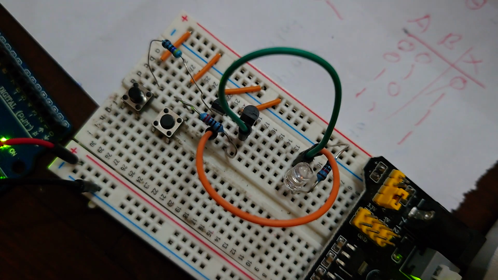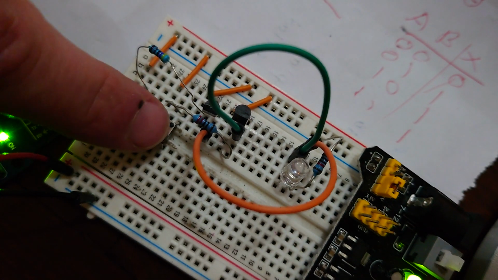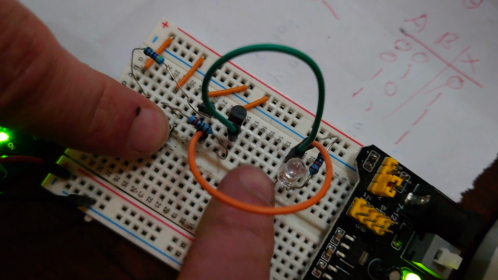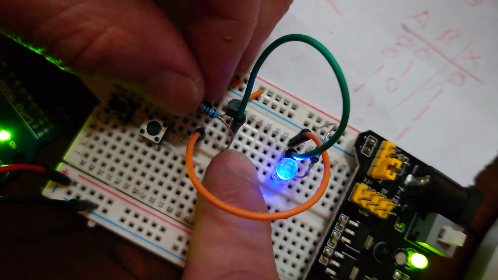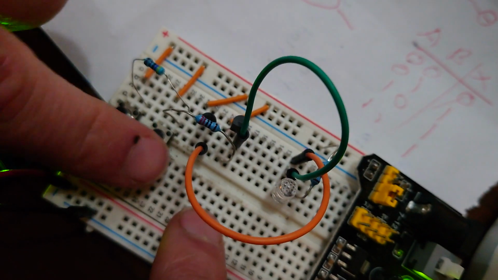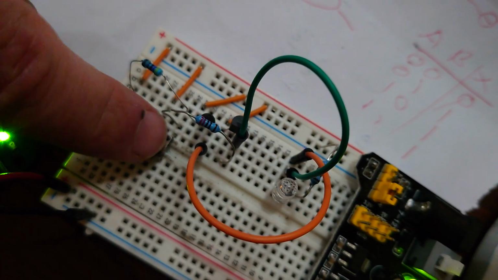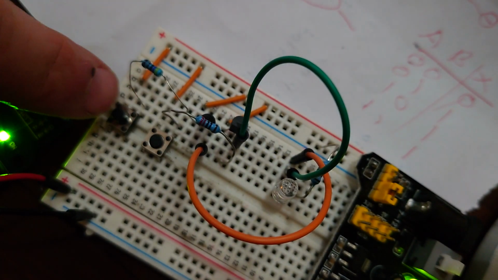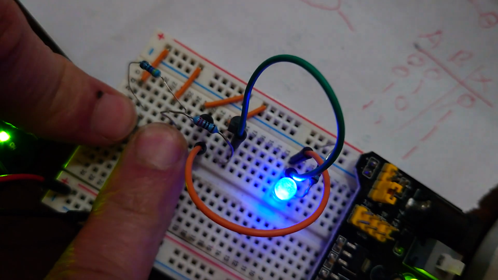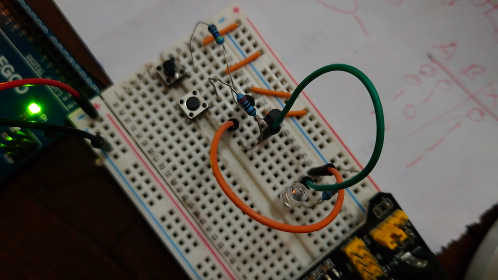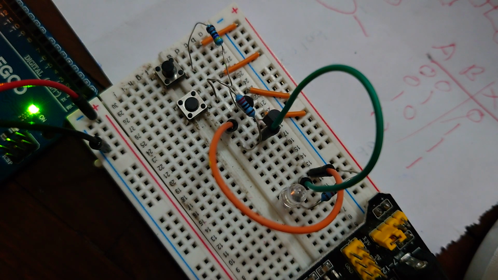0, 0, which is currently it is, provides us a 0 output. 0, 1. What have I done? Now I broke the other one in the process. Hang on. 0, 1. So 0, 0 is a 0, 0, 1 is a 1. 1, 0 is a 1. And 1, 1 is also a 1. Okay, so we've been able to manage with 2 transistors to make an OR gate.